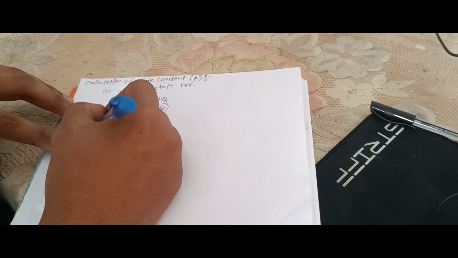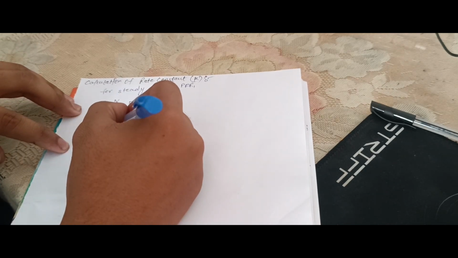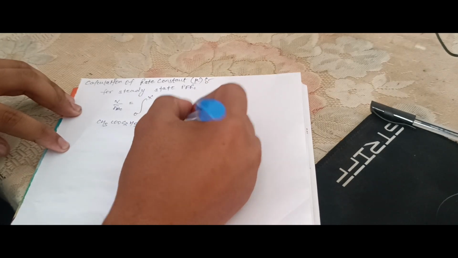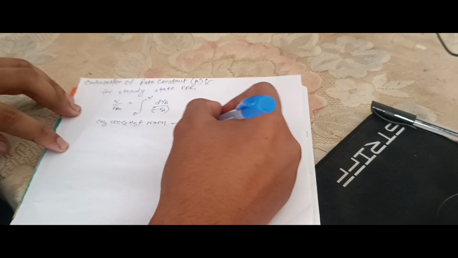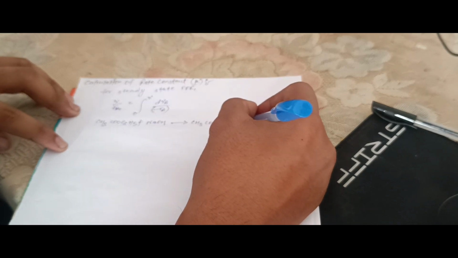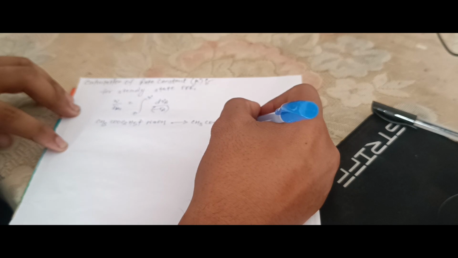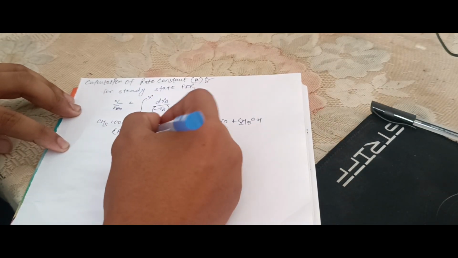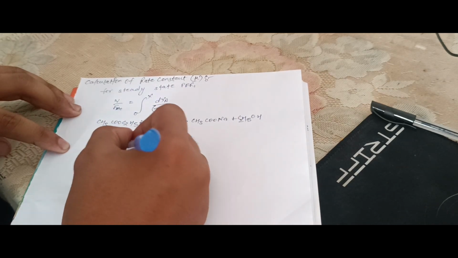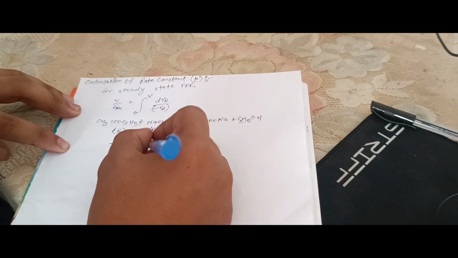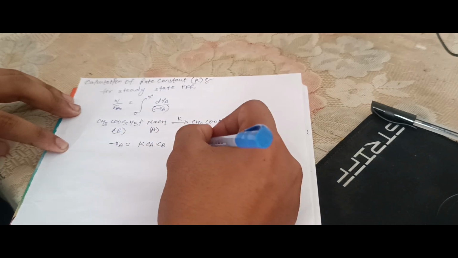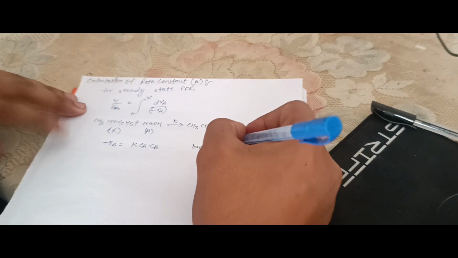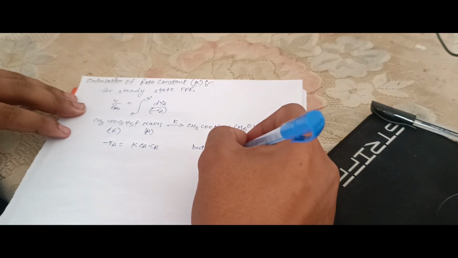For the reaction of ethyl acetate with NaOH, let's assume ethyl acetate as B, NaOH as A. So rate will be given as K Ca into Cb, but the initial concentrations of sodium hydroxide and ethyl acetate are the same, so Ca naught is equal to Cb naught.